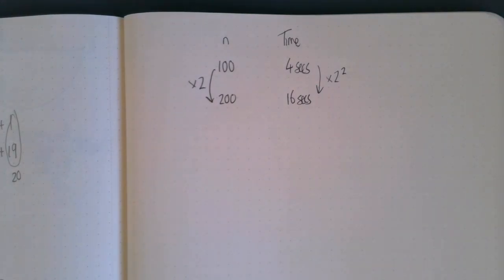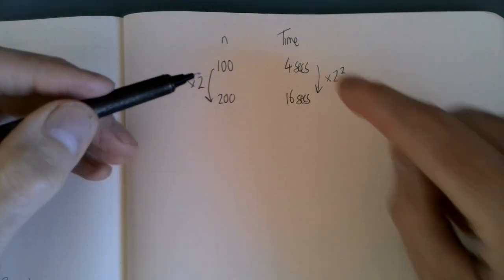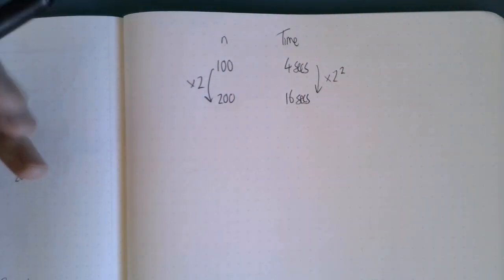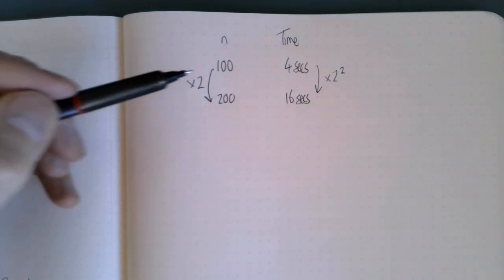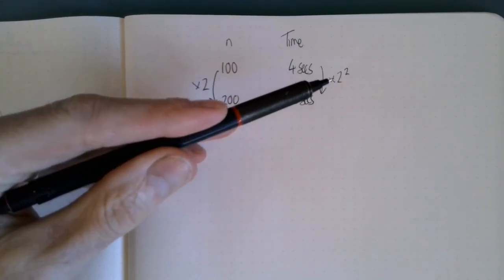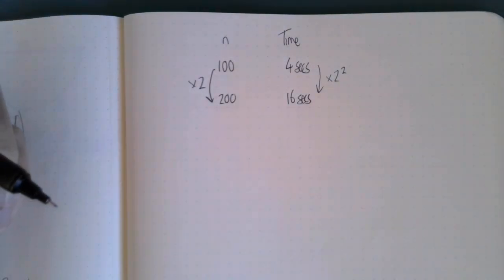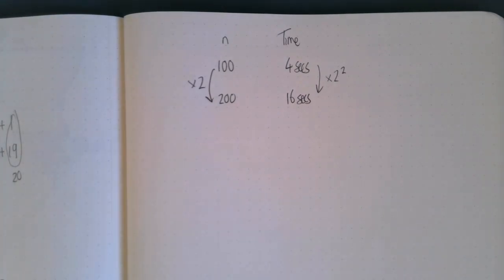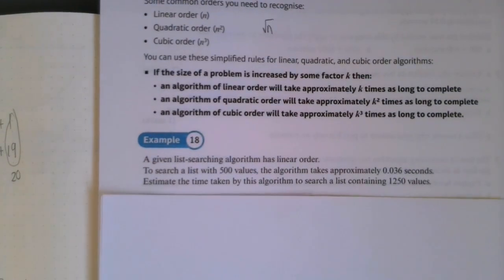If it was a linear algorithm, order n, then doubling the amount of items would just double the amount of time. If it was a cubic order algorithm, doubling the amount of items would increase the time by 2 cubed, by 8, much in the same way that scale factor and volume are related. So that gives the opportunity for questions on the efficiency and order of algorithms. Let's have a look at a couple of those.